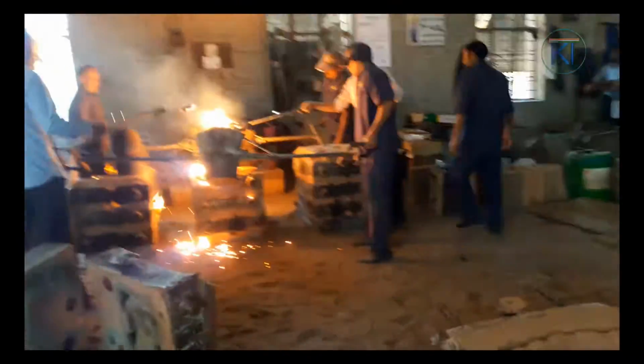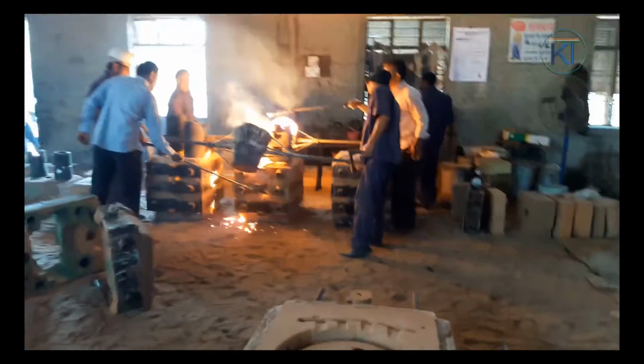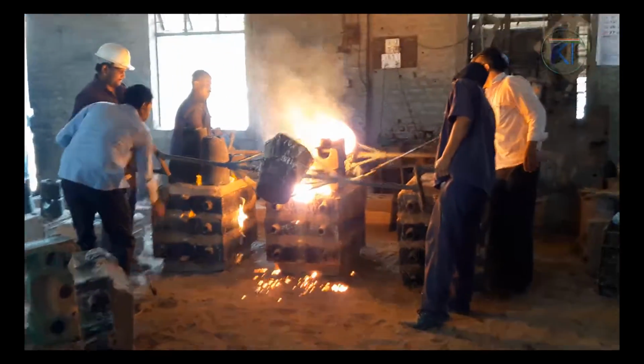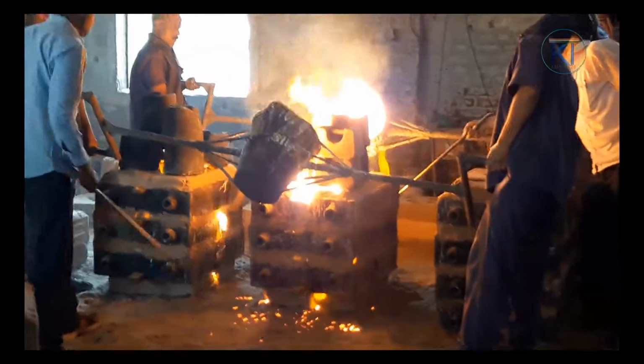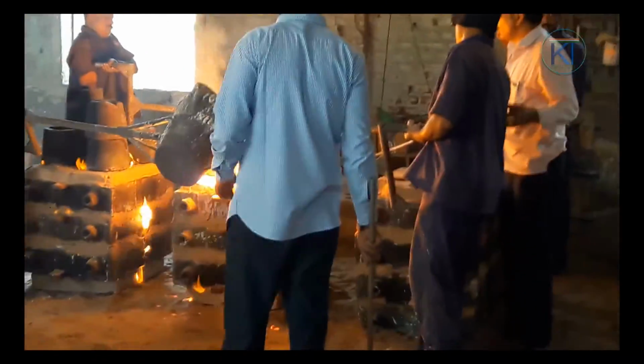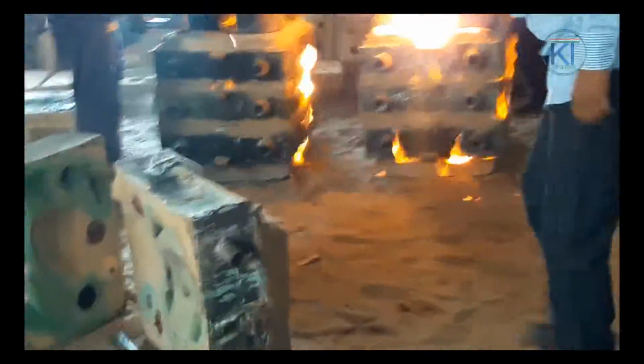The metal is poured into the mold cavity through the opening of each mold. As you can see in the video, the metal is poured into a large mold. When the mold cavity gets filled completely, the metal rises from a riser indicating the mold is filled.